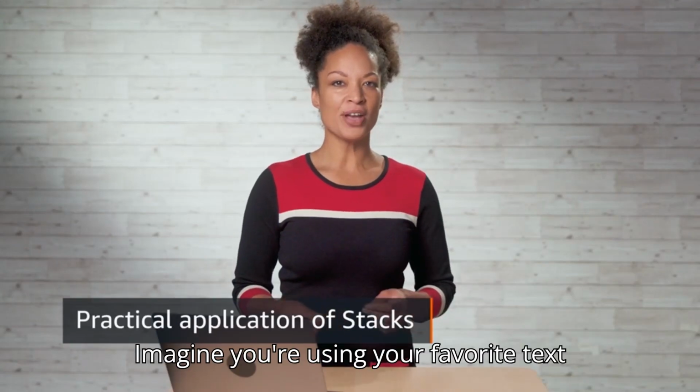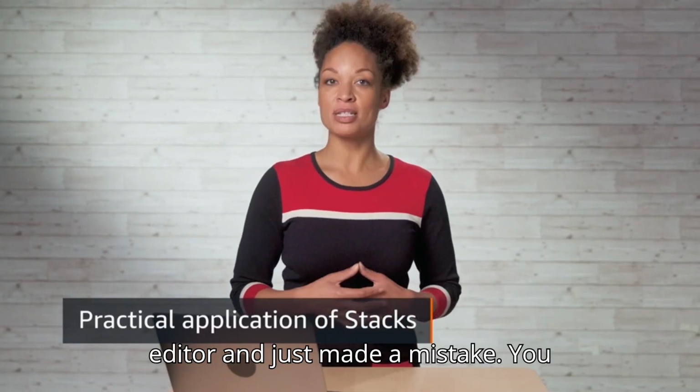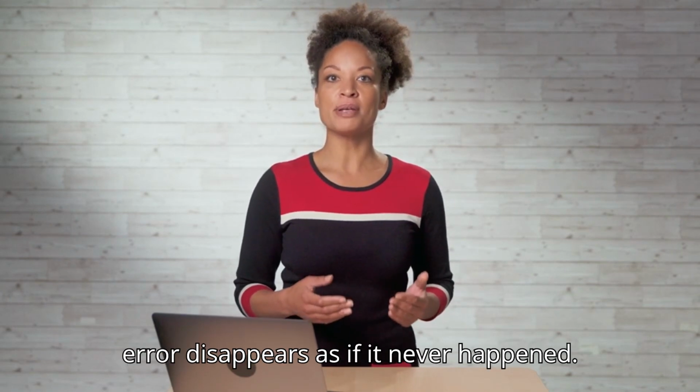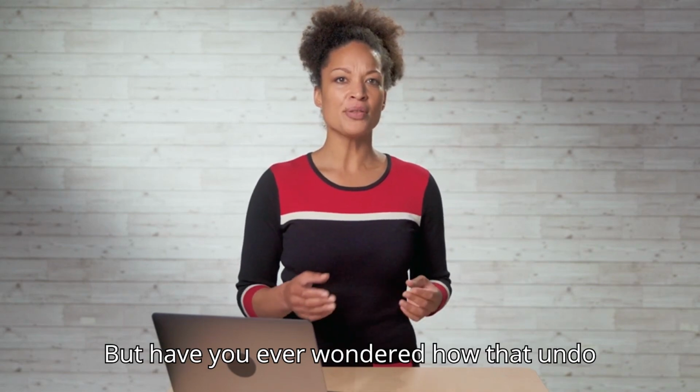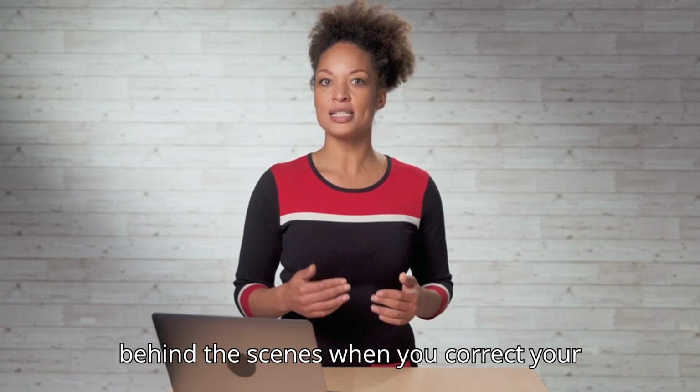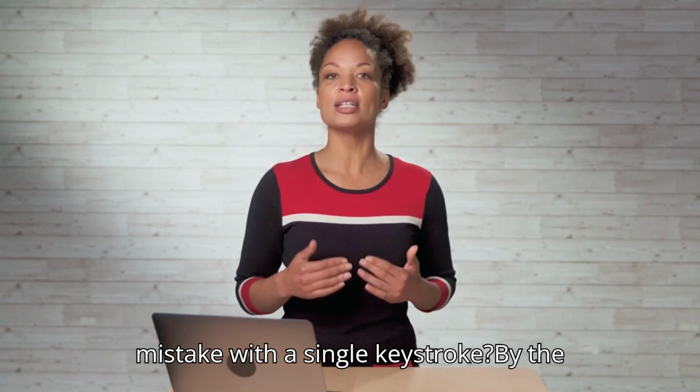Imagine you're using your favorite text editor and just made a mistake. You instinctively press Ctrl-Z and the error disappears as if it never happened. But have you ever wondered how that undo action works? Do you know what's happening behind the scenes when you correct your mistake with a single keystroke?